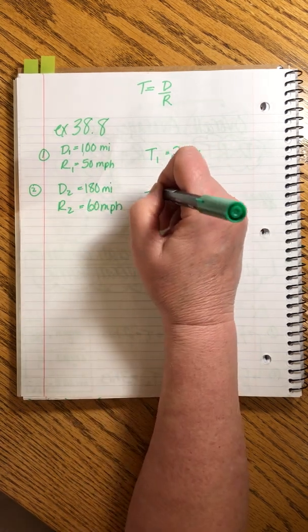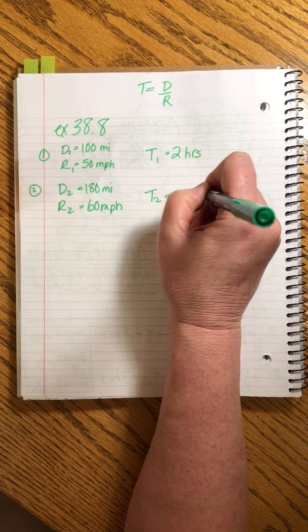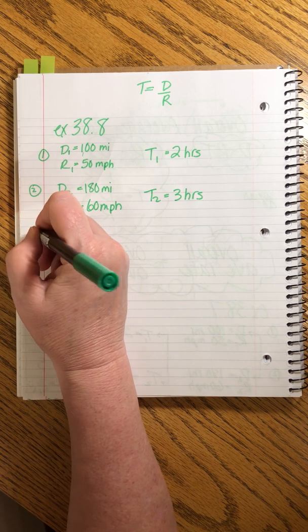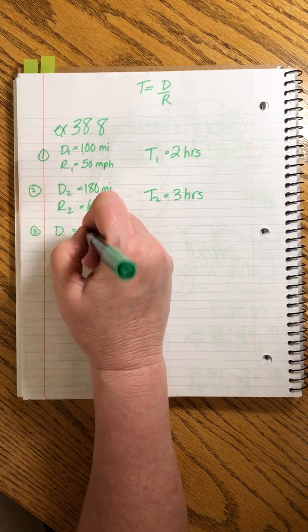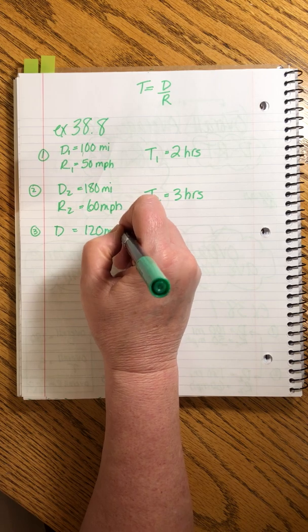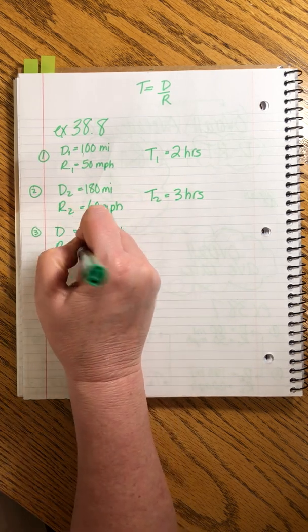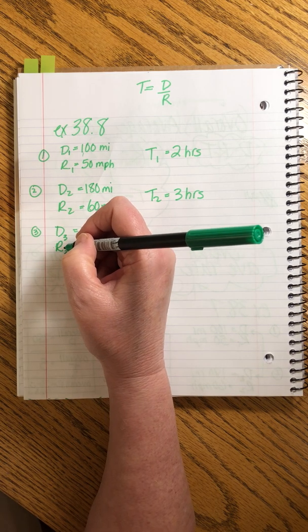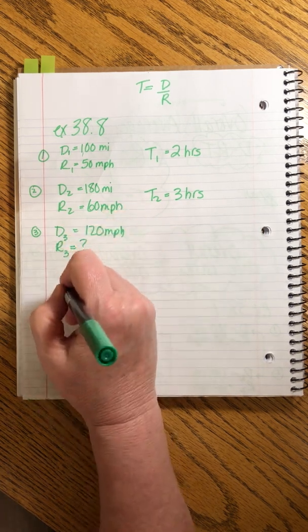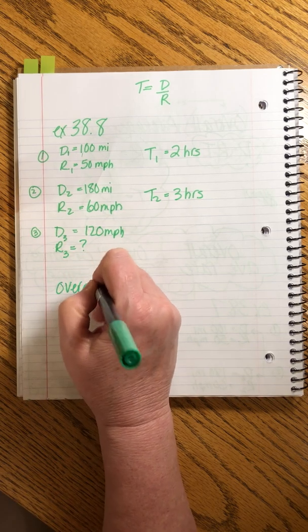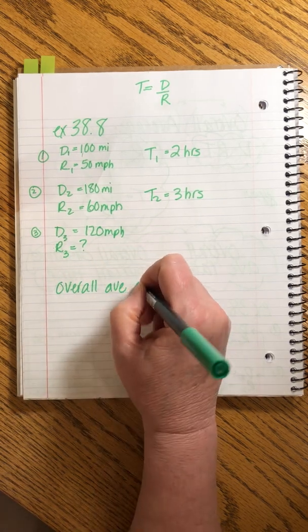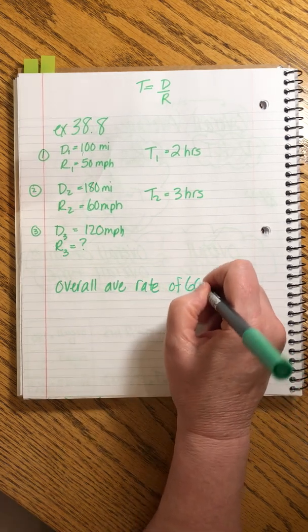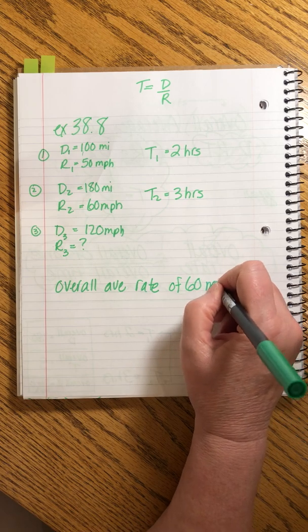Okay, T2 equals 3 hours. How fast must they drive for the last 120 miles to have an overall average rate of 60 for the entire trip?